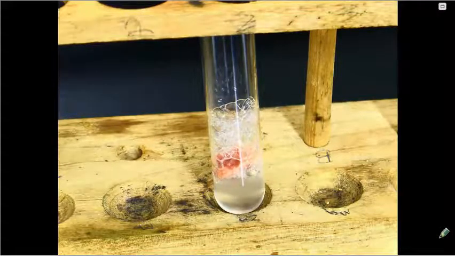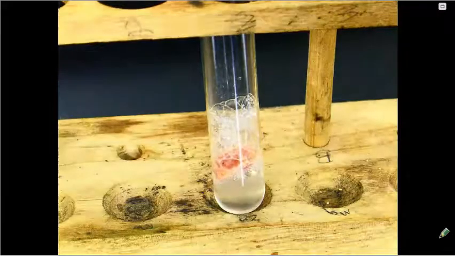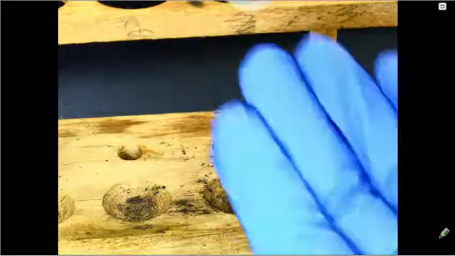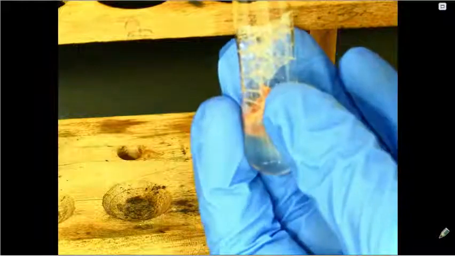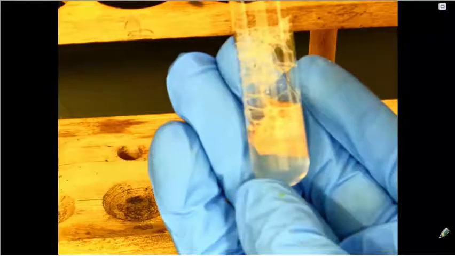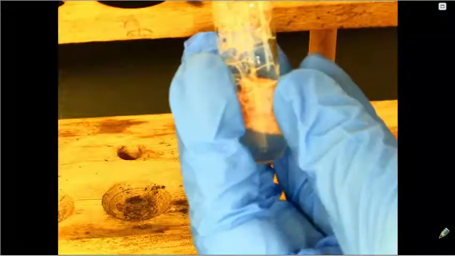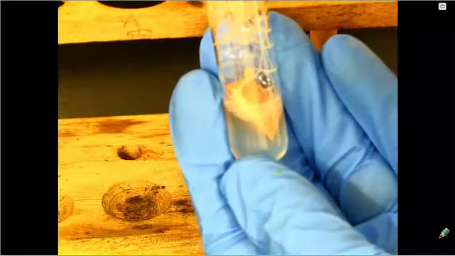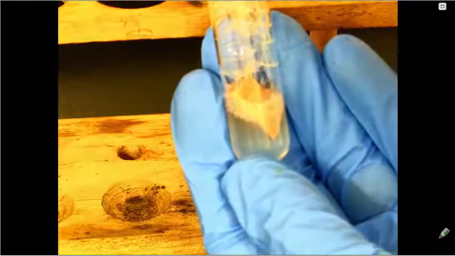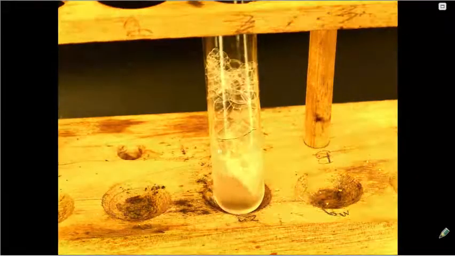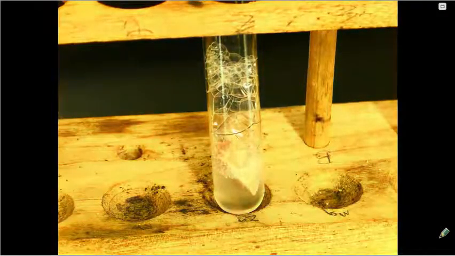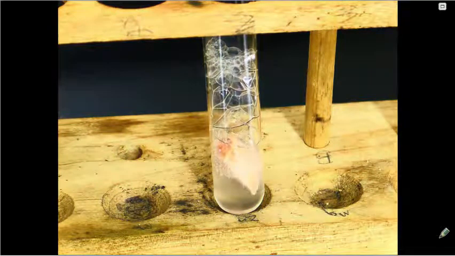Also, remember, some reactions are endothermic, whereas others are exothermic. So if I feel this test tube with my hand, you can feel a temperature change. I'll let you observe the bubbles here.